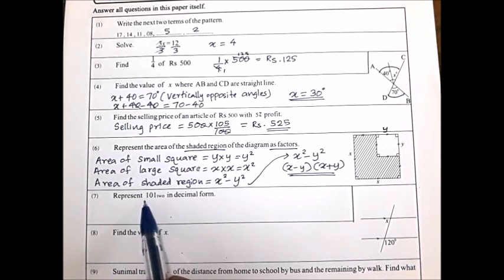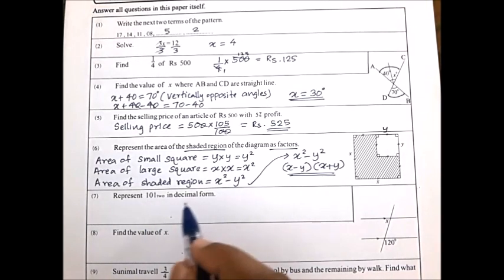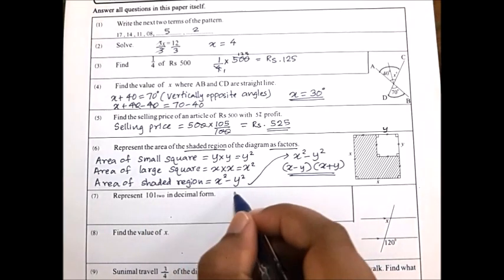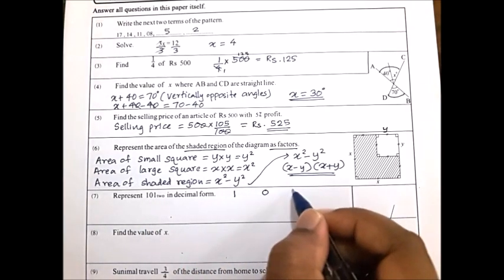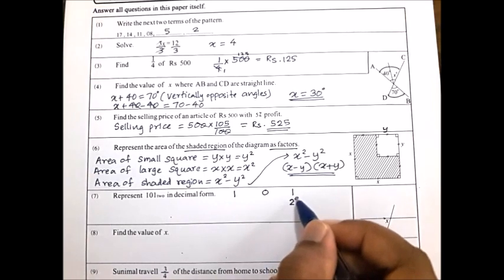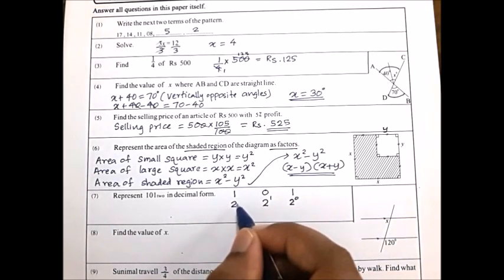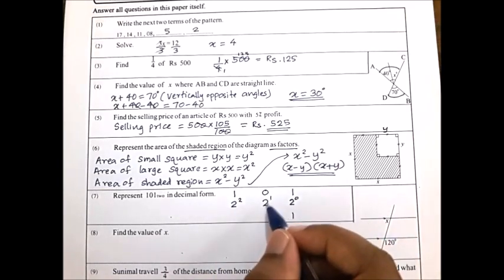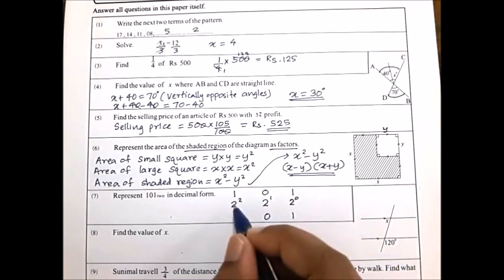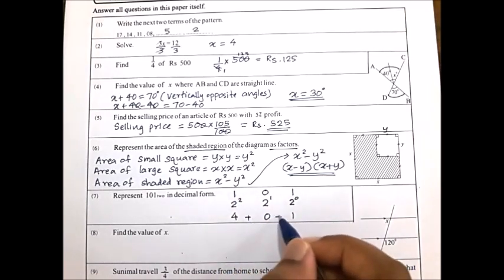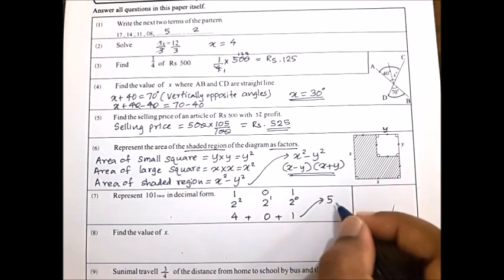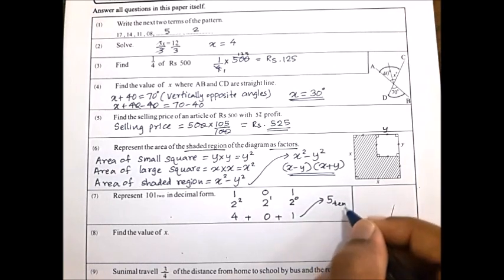Seventh question. Represent 101 in decimal form. You have to represent this as a decimal number. 101. This is 2 to the power 0, here 2 to the power 1, 2 to the power 2. 2 to the power 0 equals 1. 2 to the power 1, 2. But here 0, so write 0. 2 to the power 2, 4. Here 1, so 4. Add these numbers. 4 plus 0 plus 1. Answer is 5, base 10.